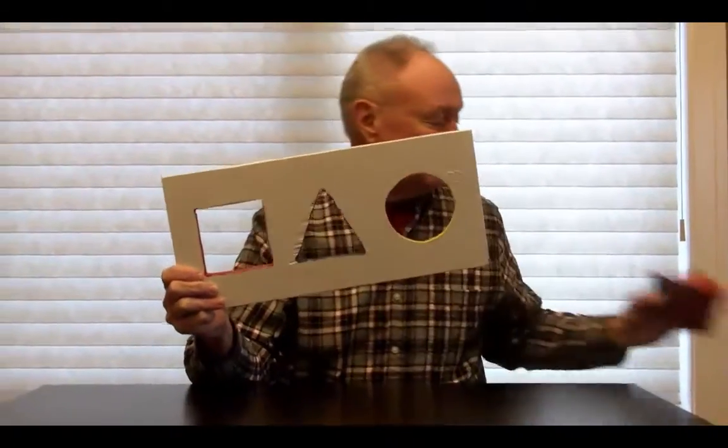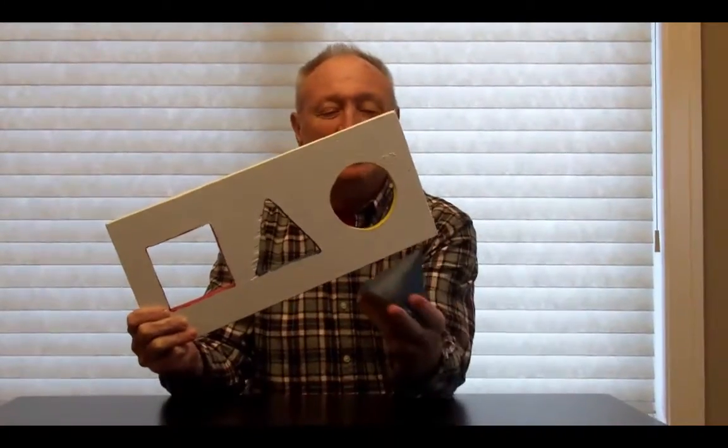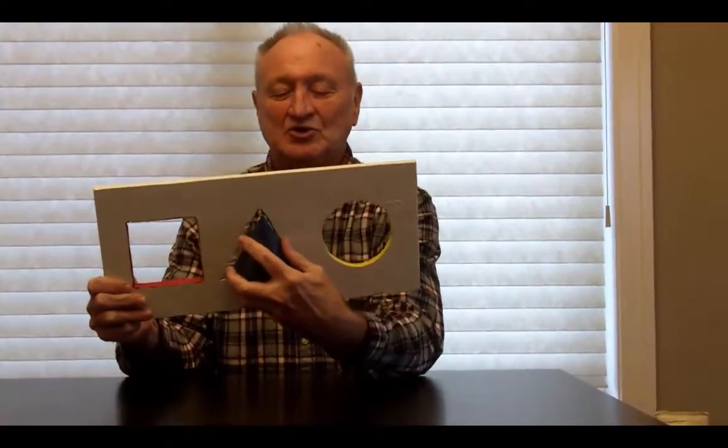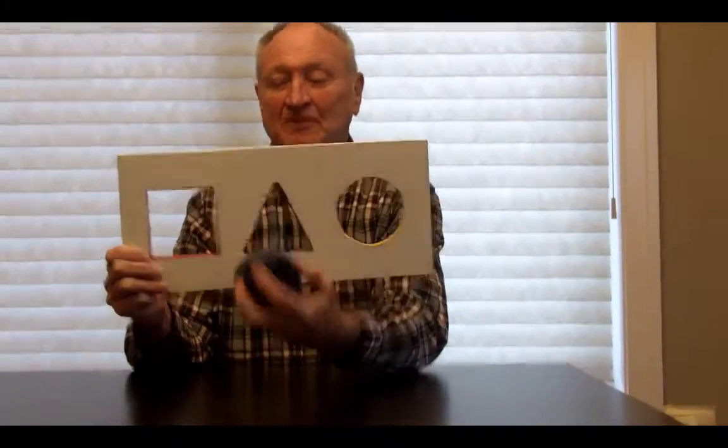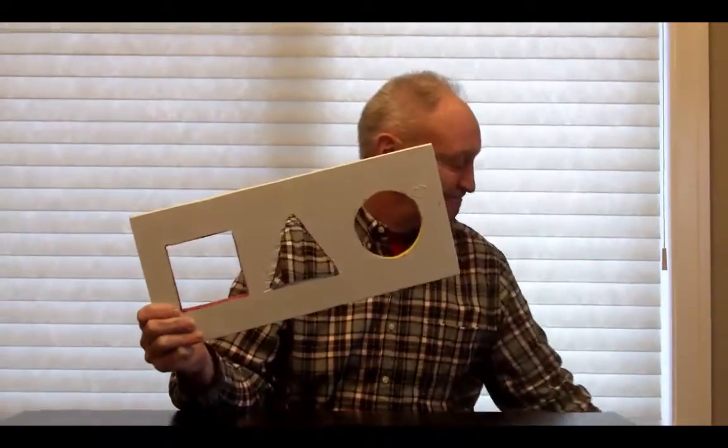So it does two of them, but not the other one. A cone is a unique shape, and a cone will go through and plug the circle hole, and it goes through and plugs the triangle hole, but it doesn't plug the square hole. Again, it does two, but not the other one.